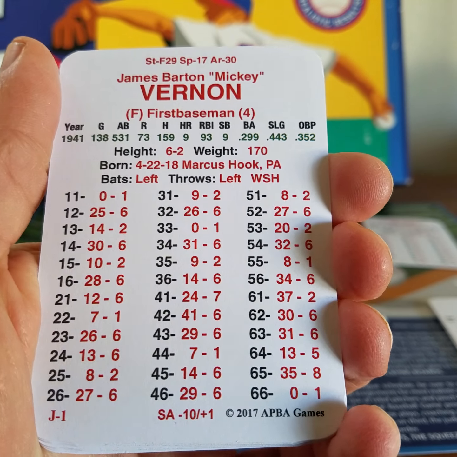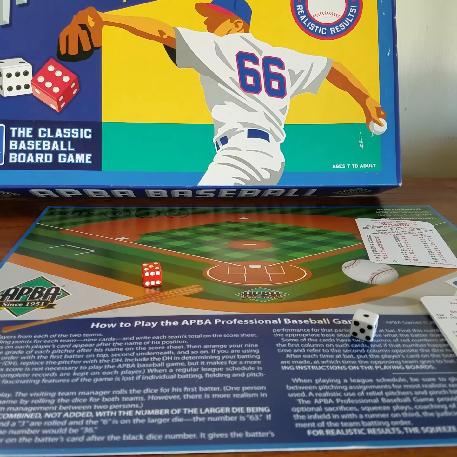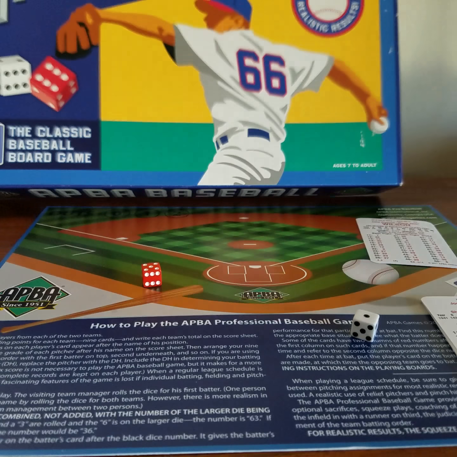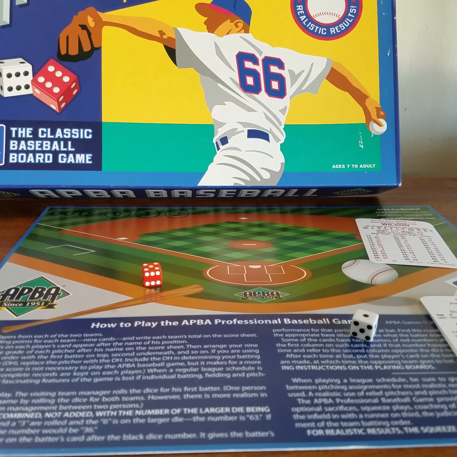51 for Vernon. 51 is an 8. 8 against a D grade pitcher. He is a single through short. Runners advance 2 bases, slow on first, out at third. So the runner on first is Farrell. And Farrell, if we look at his card, is a slow runner, so he's out at third.